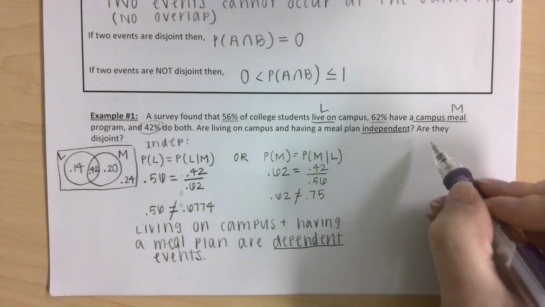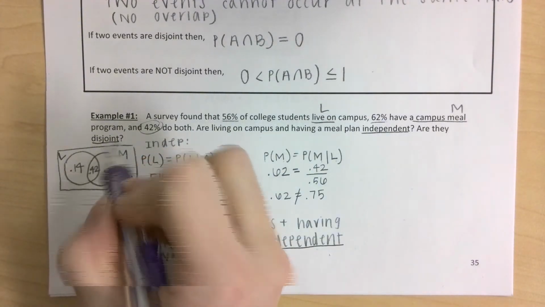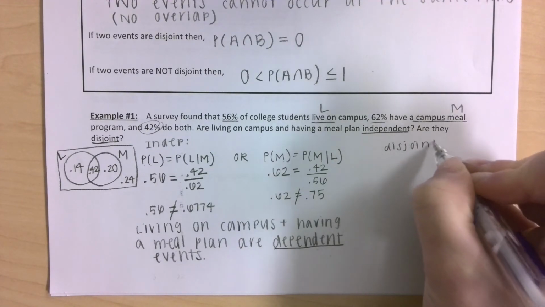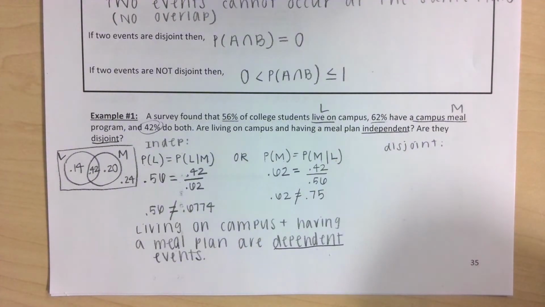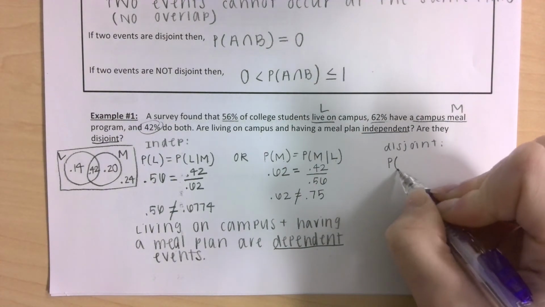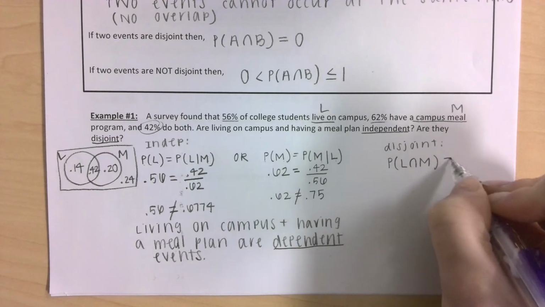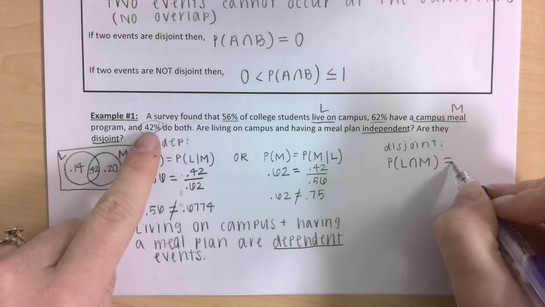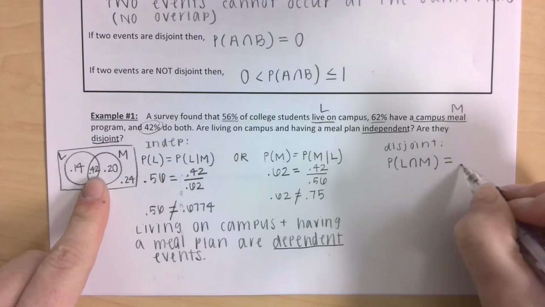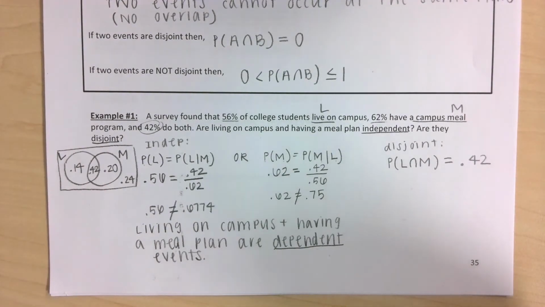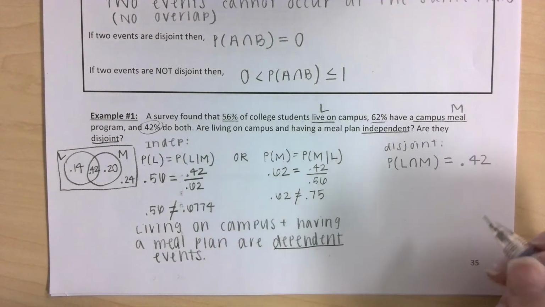The other question wanted me to find whether or not these events are disjoint. To find whether or not they're disjoint, we need to find the probability of both events occurring. So that's living on campus and having a meal plan. They gave this to me right here. I can also use my Venn diagram. It's 0.42. 0.42 is not 0, so that means that these two events are not disjoint.